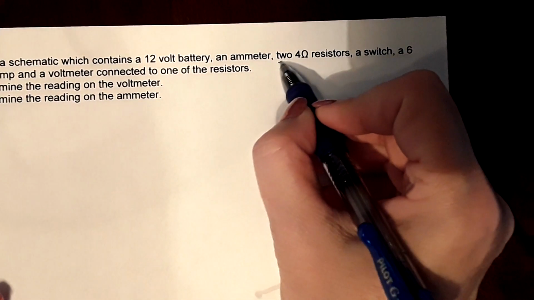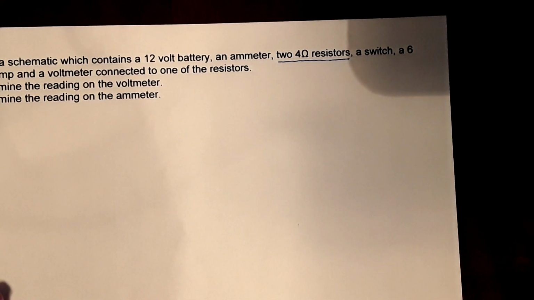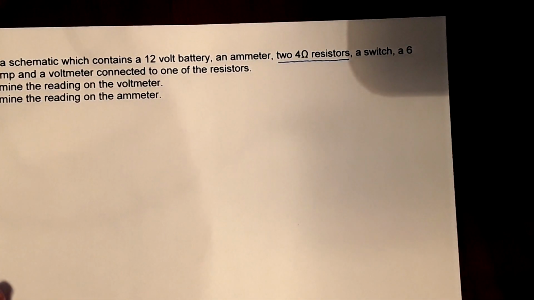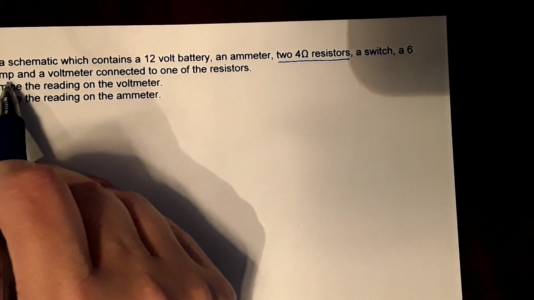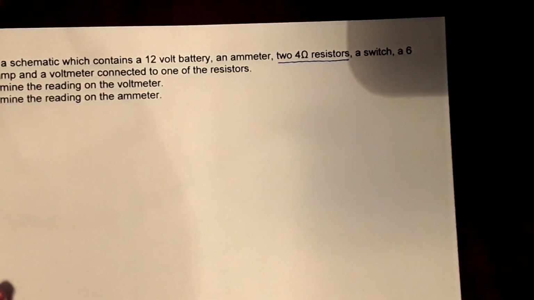Now notice, they have the same resistance. And if they're in series, they'll have the same current. So that means they also use up the same amount of potential. These are identical resistors. That's going to come in handy later. We want a switch and a 6-volt lamp and a voltmeter connected to one of those resistors.